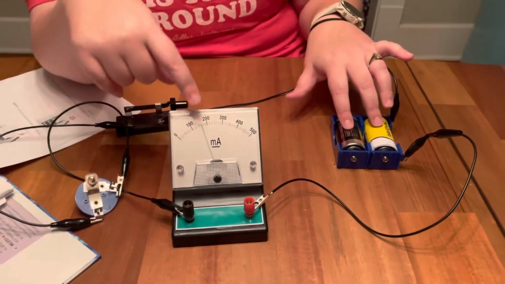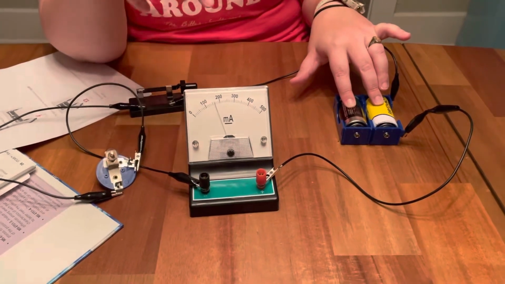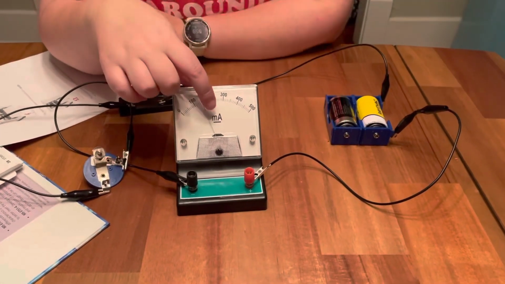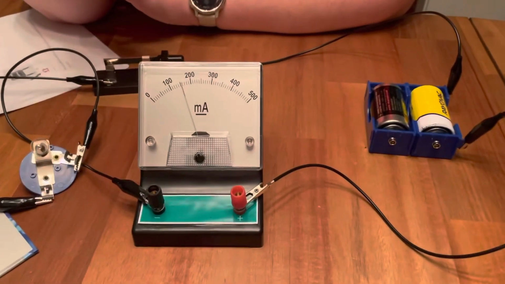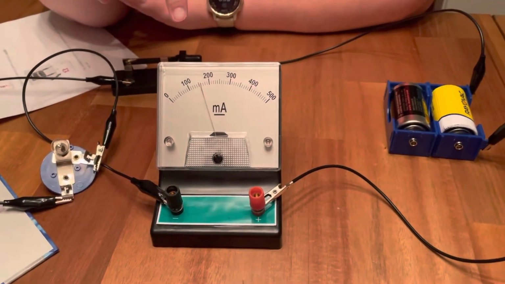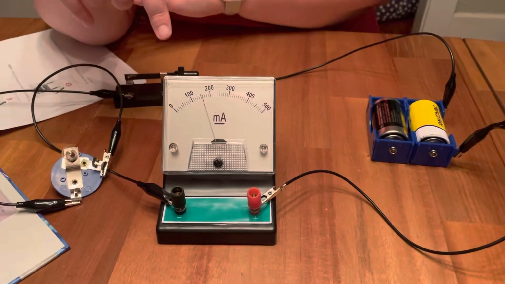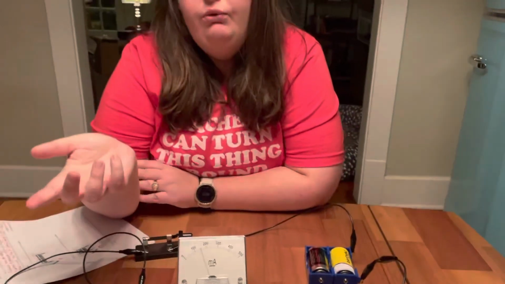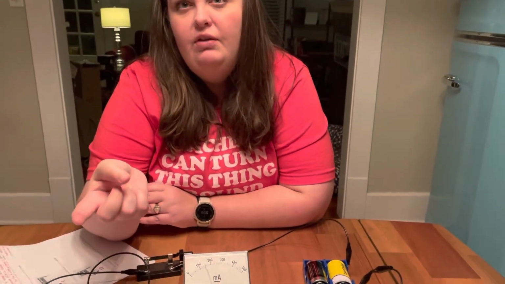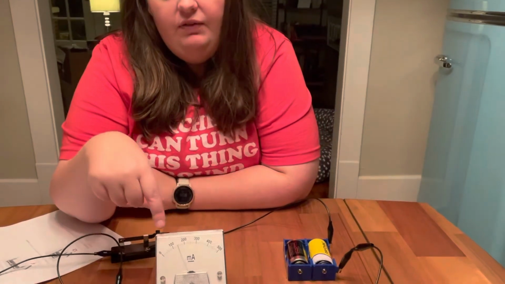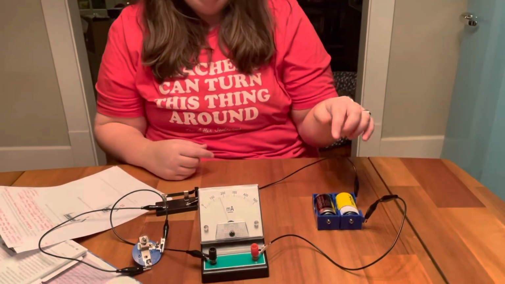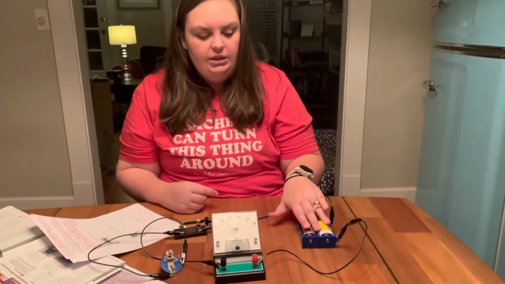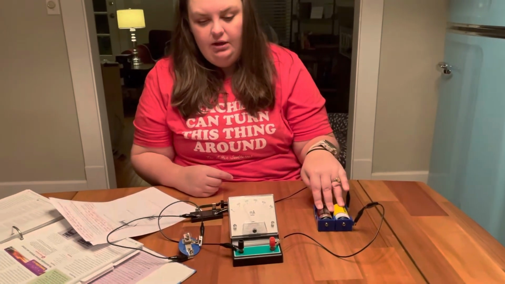So remember, that small amount of difference in current is negligible. That's what we call it. We say that it's negligible because we're looking at milliamperes, and 1 milliampere is 1,000th of an ampere. Well, 10 milliamperes is actually 100th of an ampere. So that 100th of an ampere is not that big of a difference between one battery and 2 batteries. So again, this is your parallel setup for a circuit.